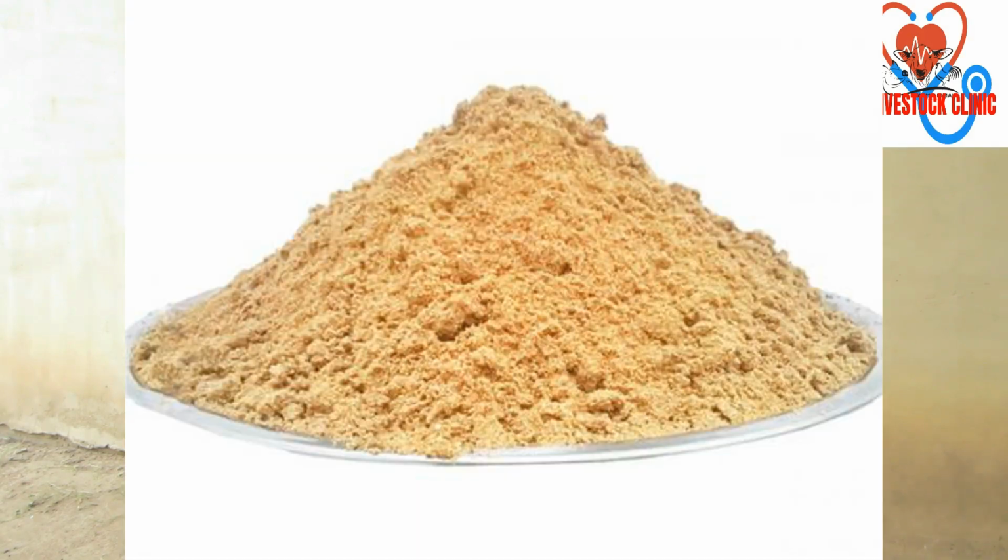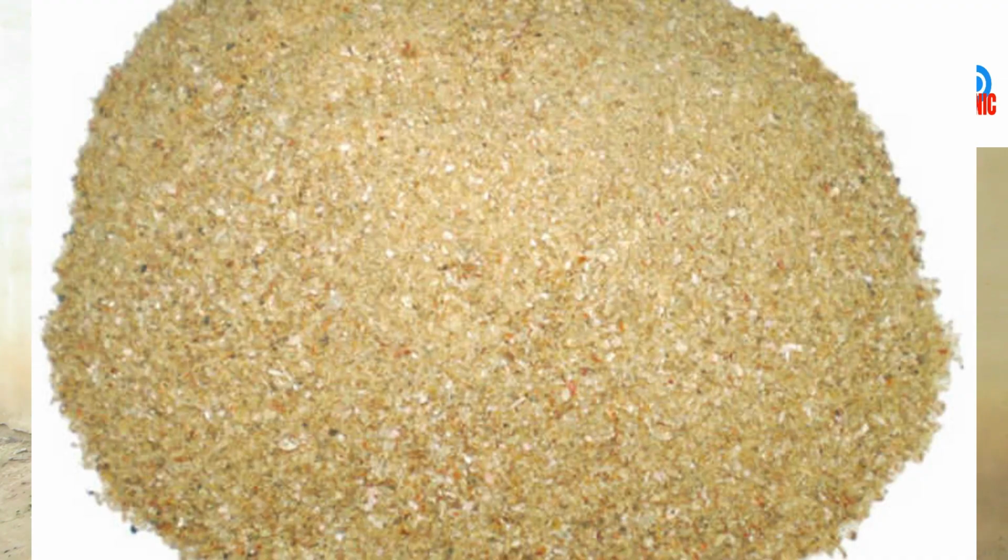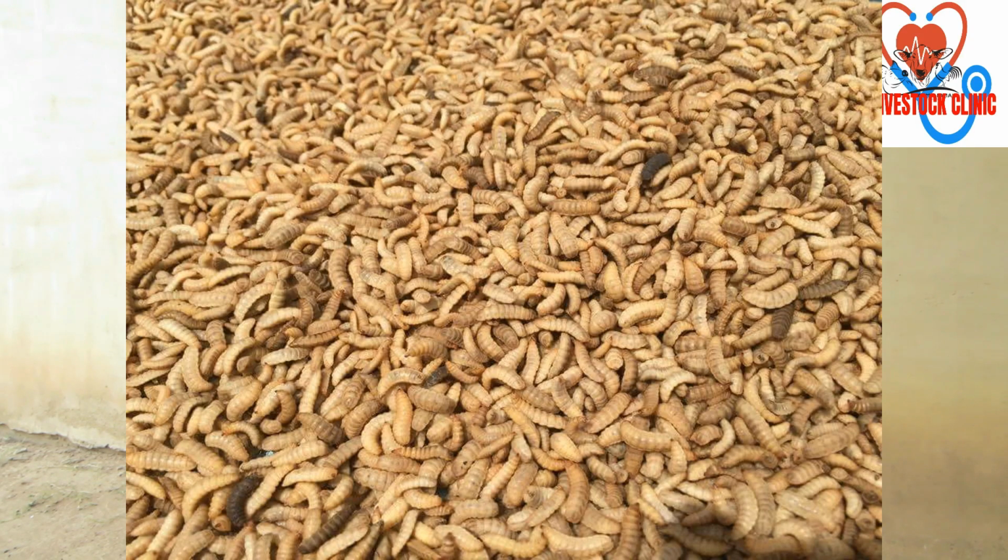We can also have protein sources from animals, like fish meal, meat meal, bone meal, blood meal, and even termites. So all these also are protein source ingredients which can be incorporated into the feed.